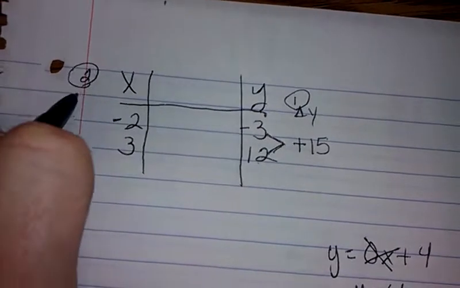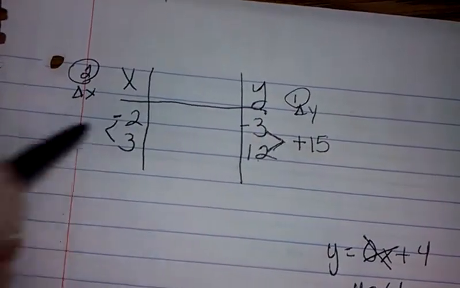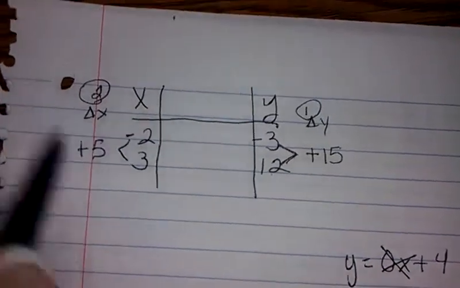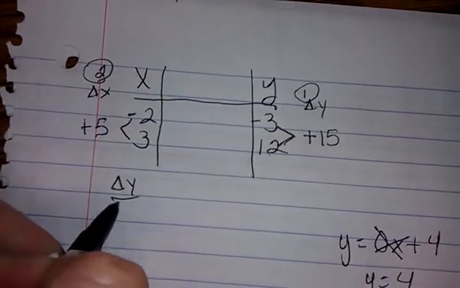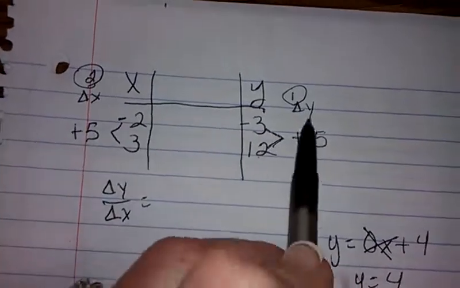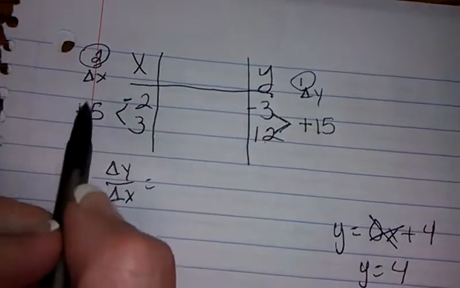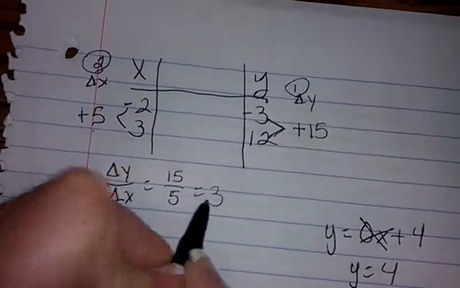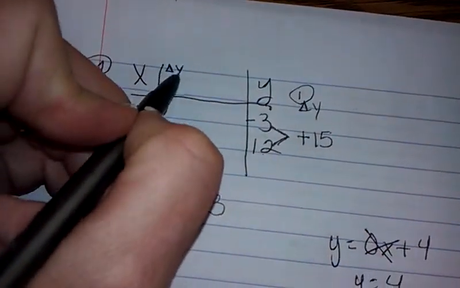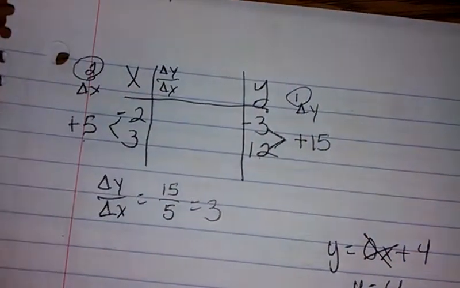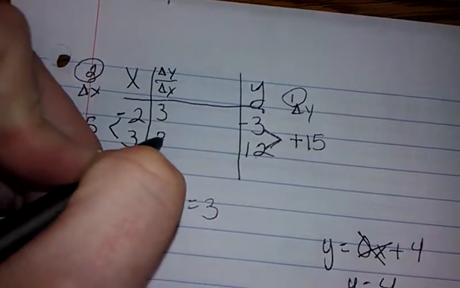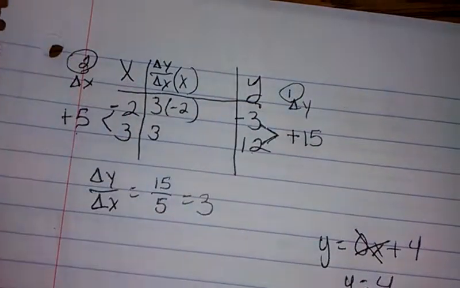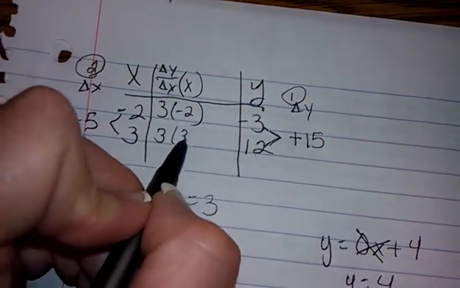The second step is delta x. How do you get from negative 2 to 3? Plus 5. Now you have delta y over delta x. I have 15 divided by 5, and that's 3. So my slope goes first, so my 3 goes here. Then you put your x number. Well, I have negative 2, and then right here I have 3.